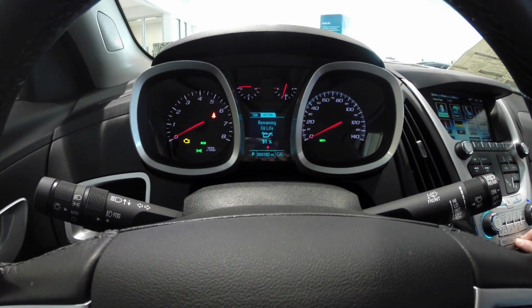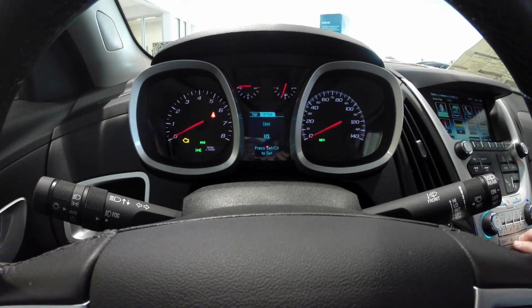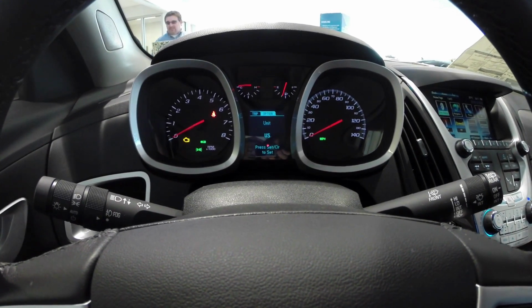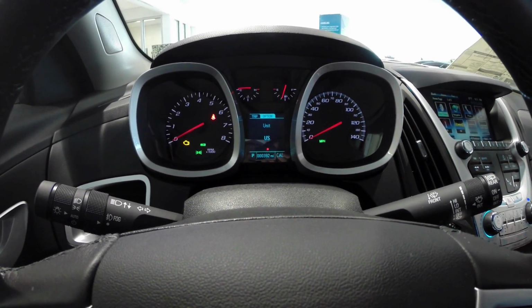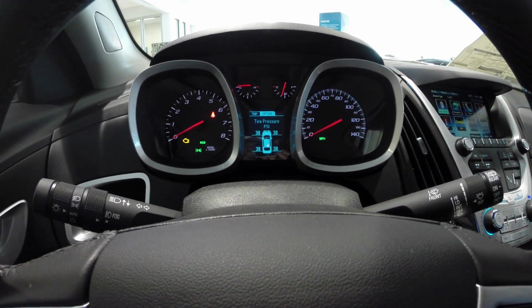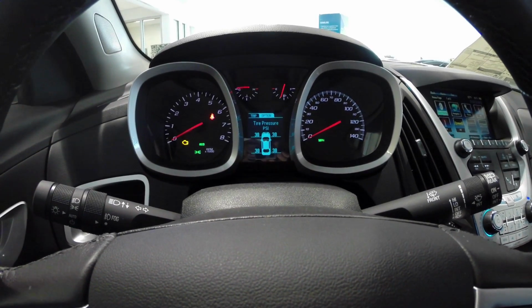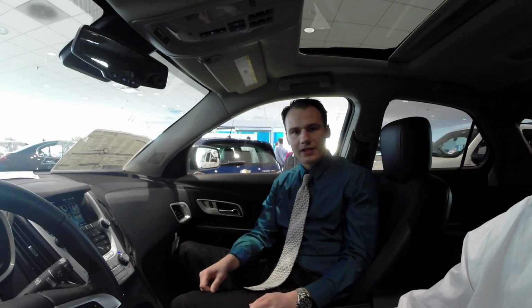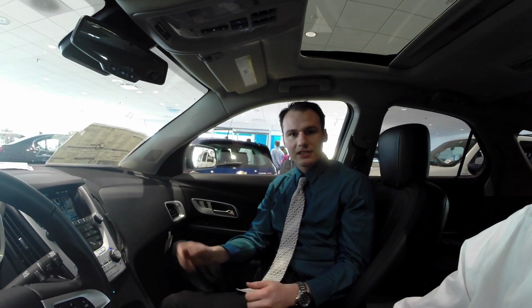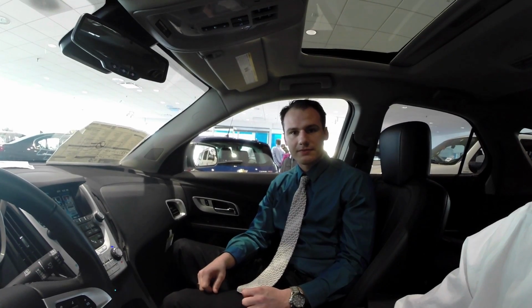Other things that are in your option page are going to include switching the unit from US to metric in case you go from US to Mexico to Canada, and your tire pressure, and it does an individual readout for each tire. Now that I've walked you through how to use your driver information center and your oil life monitor on the Equinox, let's take a look at some of our other Chevy products.